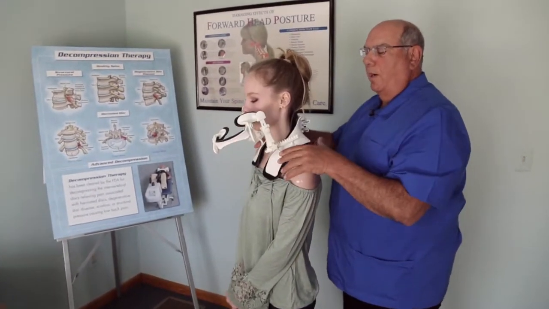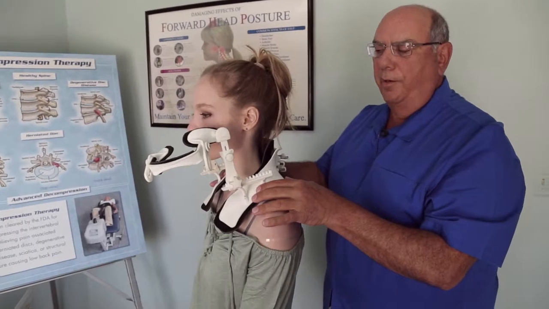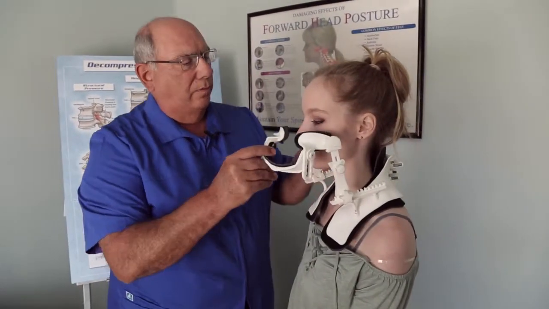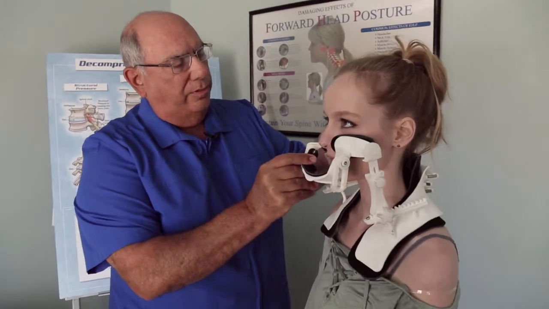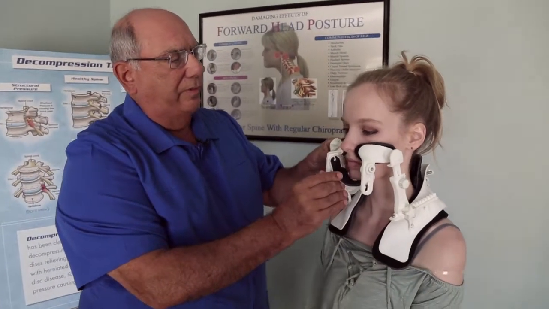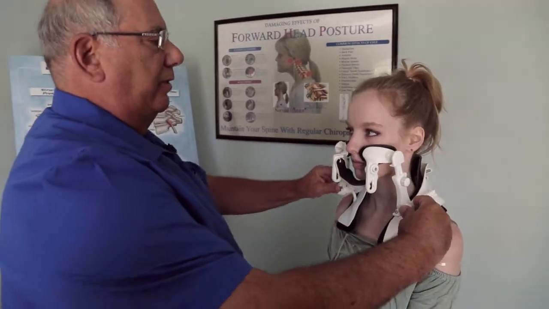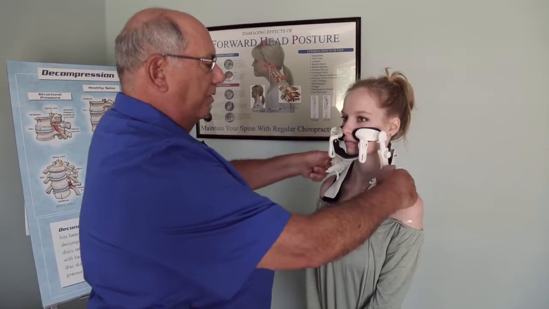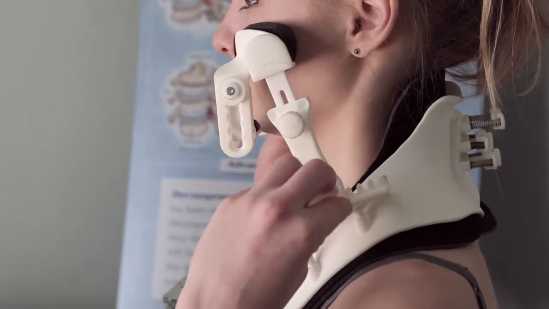This goes over the shoulders like so. And then when we come around from the front, the cheek pads will then come over. There's a latch mechanism to hold it in place. And then the patient is asked to retract their head while we turn the collar rearward. So Jessica, why don't you take over? You know how to do that. Turn them rearward.